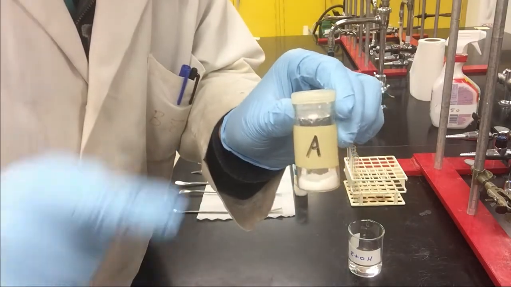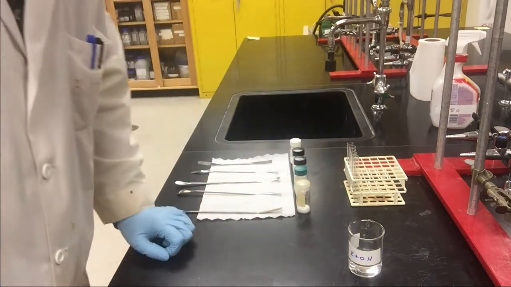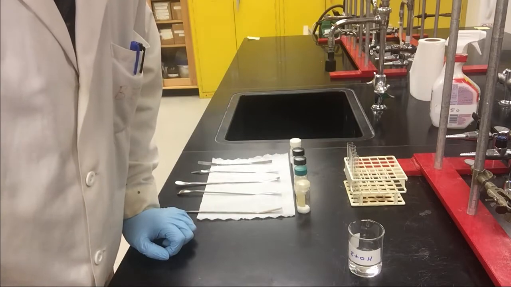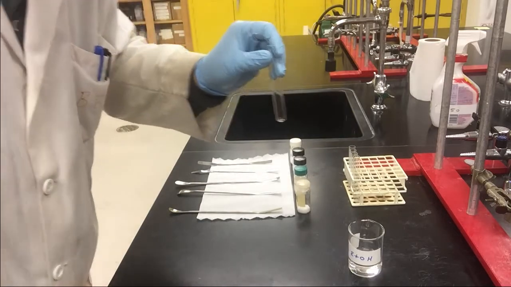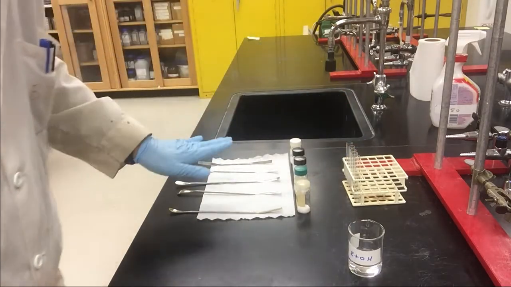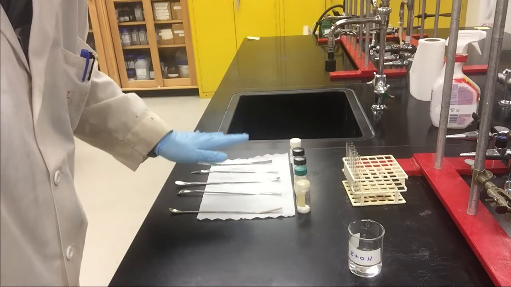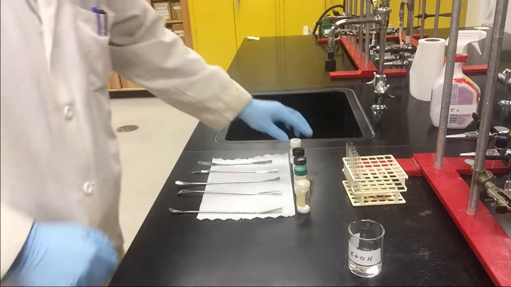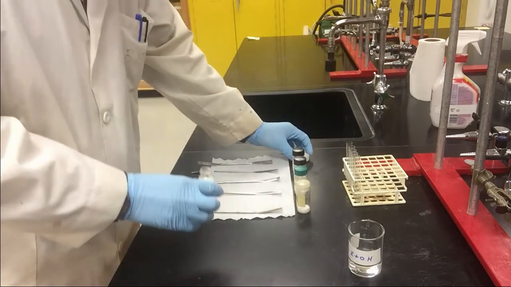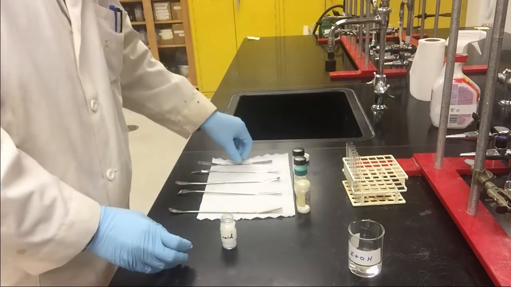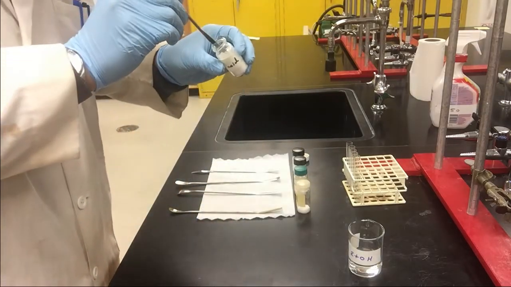The unknown code is A. We will dissolve a small amount of sample with ethanol in a small test tube. I have 5 spatulas for 5 different samples because we don't want any contamination. No need to measure your sample. You just need to estimate the amount with your eyes.